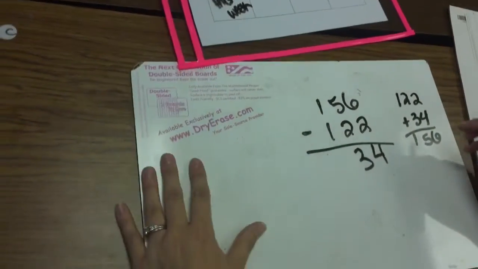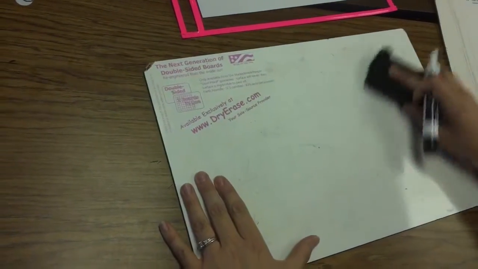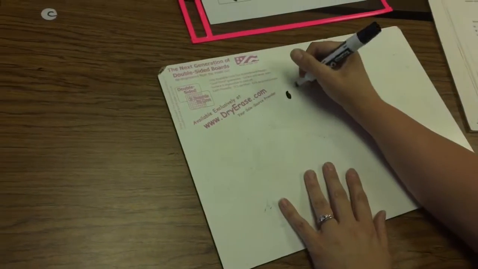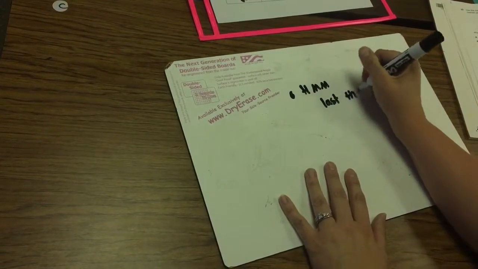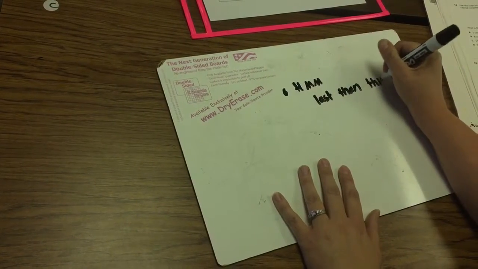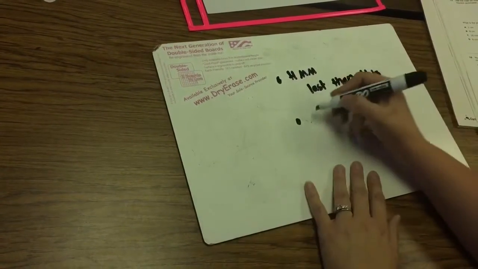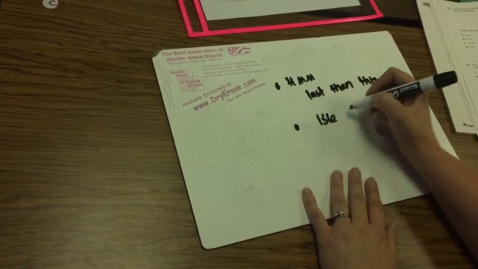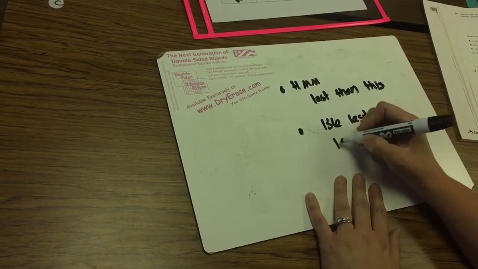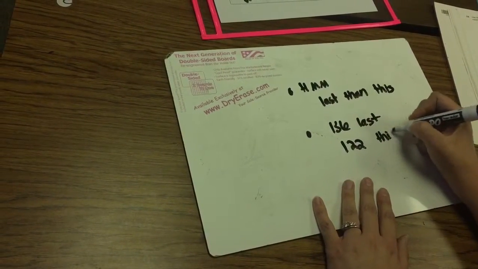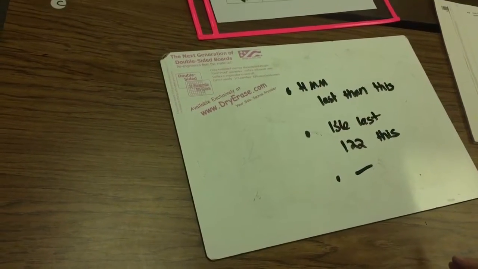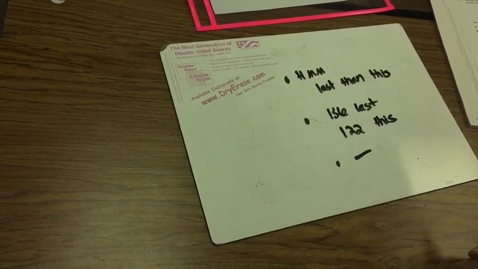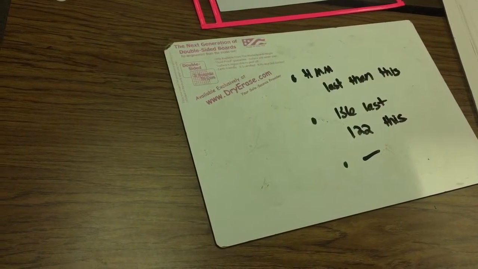But once the kids have used it enough, they eventually can get to where they're doing it on their paper. How many more last week than this? Step 2, what do I know? Jot down my information. I know I had 156 last week. I know I had 122 this week. My plan is to subtract and then go ahead and solve it. So that's kind of the steps that we use for problem solving.